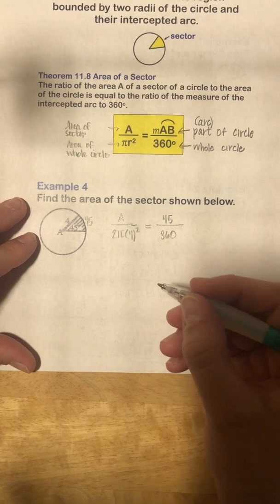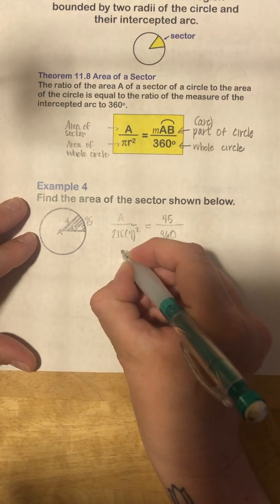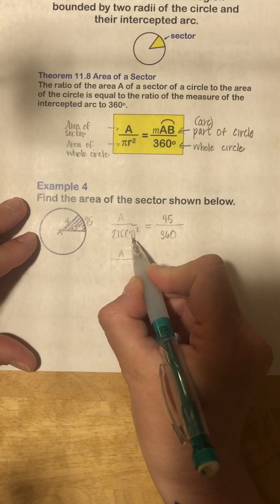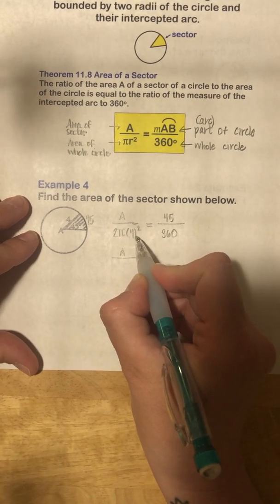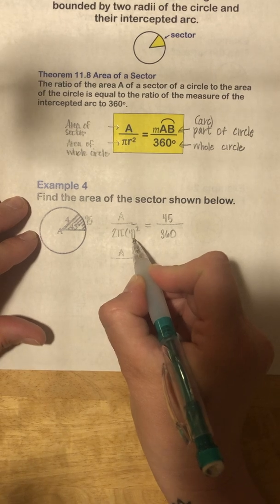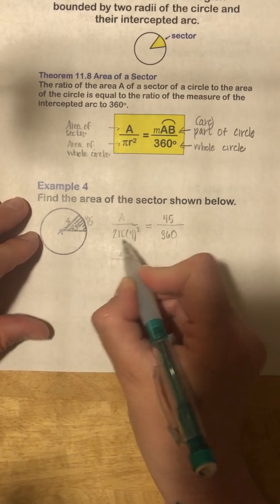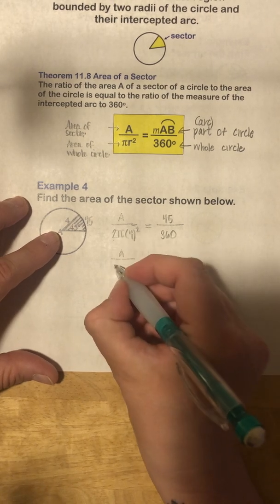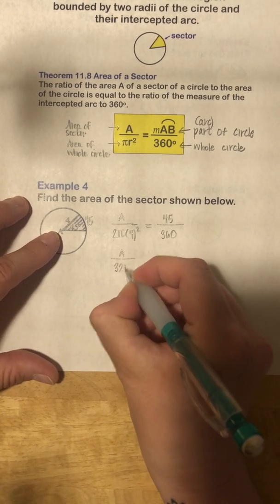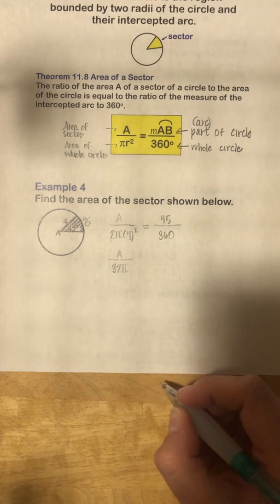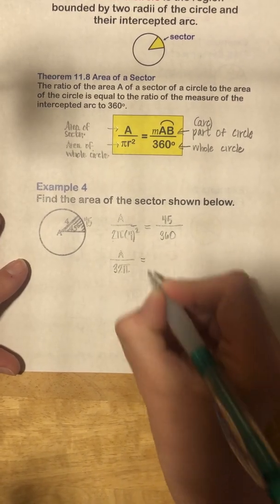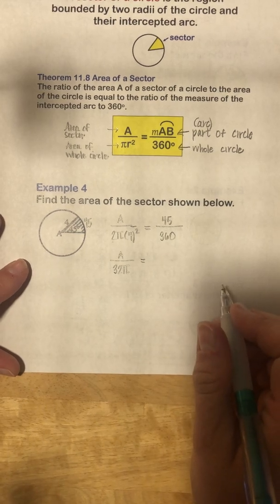Now with these types of problems, I always encourage students, if you can reduce a fraction before you start cross multiplying, go ahead. So let's take a look at the first fraction. We have A over. So let's go ahead and square the 4, which would turn into 16. And then I'm also going to multiply that 16 times the 2 that's in the front. So 16 times 2 is 32. Don't forget the pi. So 32 pi represents the area of the entire circle. On the other side, I have 45 over 360.